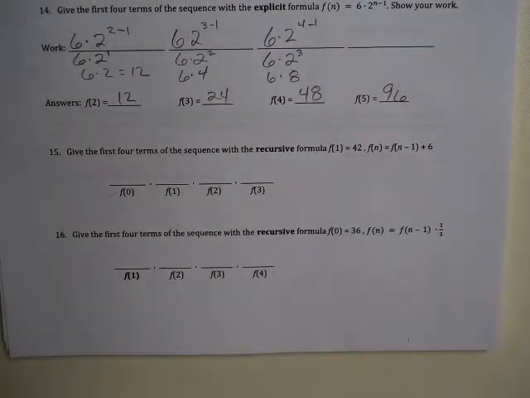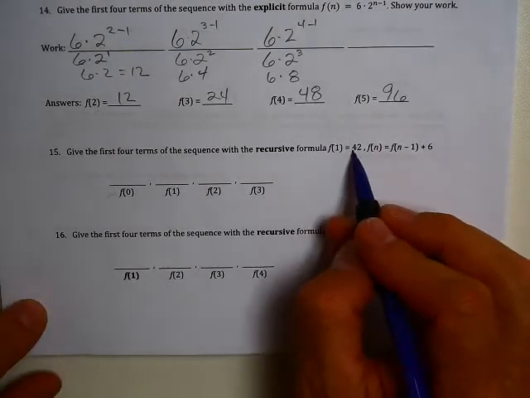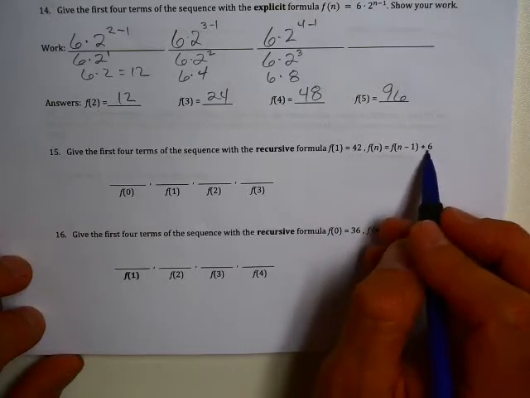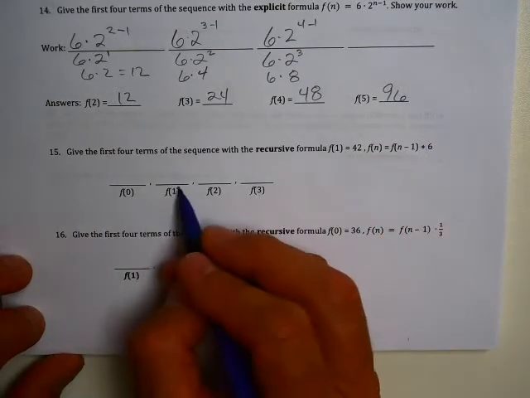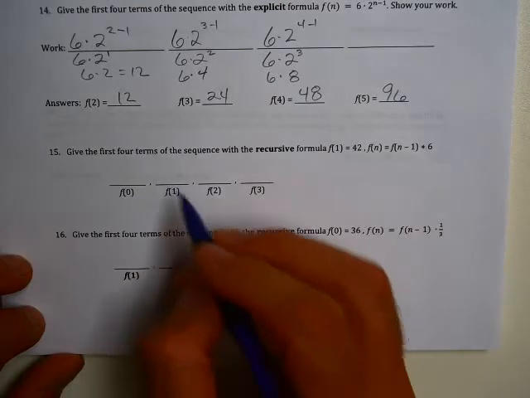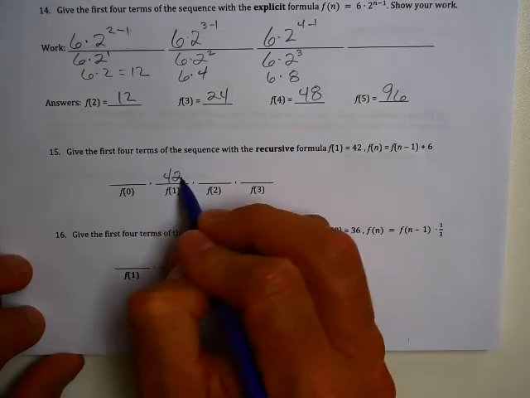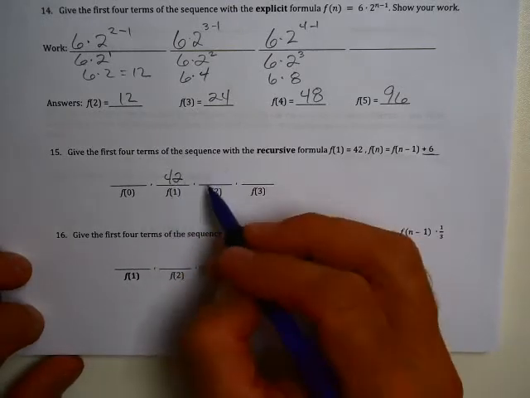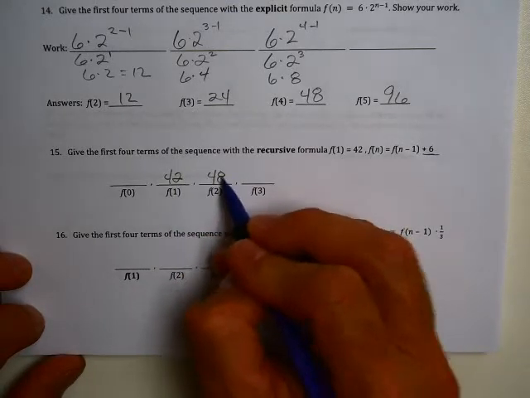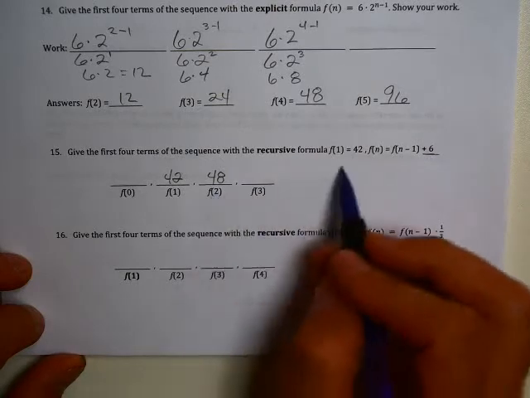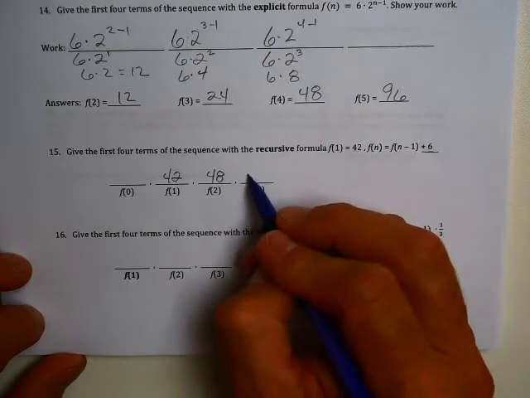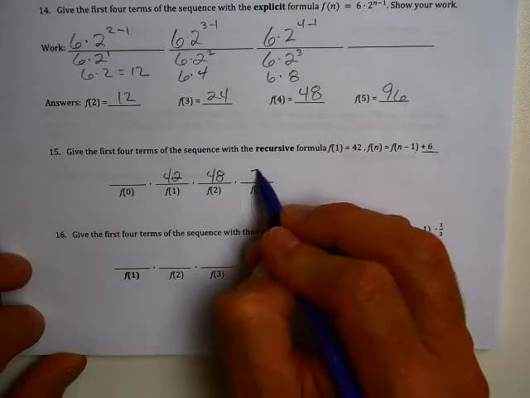Give the first 4 terms of the sequence of the recursive formula. F of 1 is 42, and I'm adding 6 to get to the next term. So they're telling me what I start with here. Now, I'm adding 6 each time, so 42 plus 6 is going to be 48. 48 plus 6, the previous term plus 6 is going to give me the next term. Let's see, that's going to be 54.